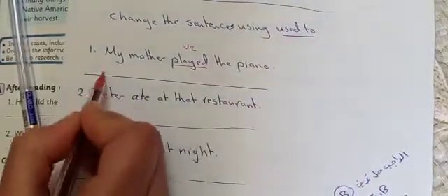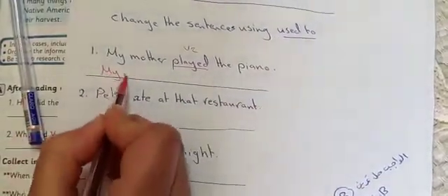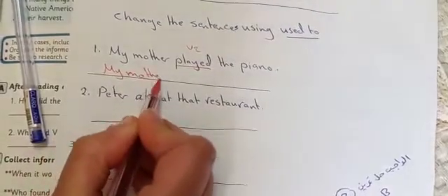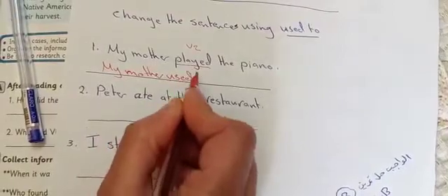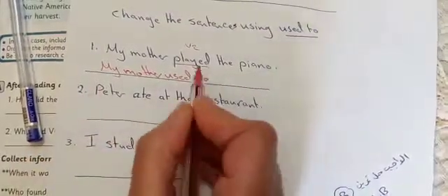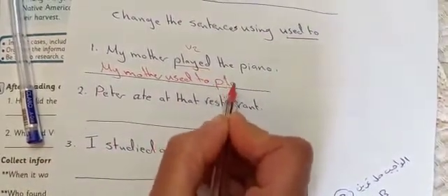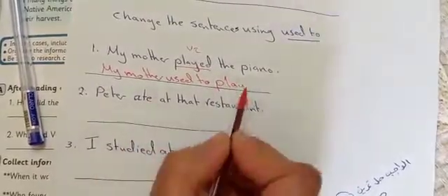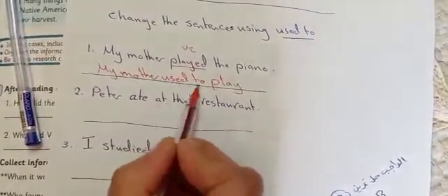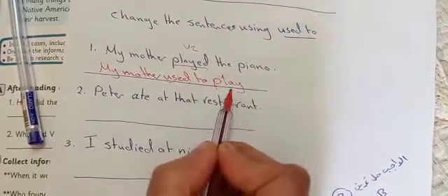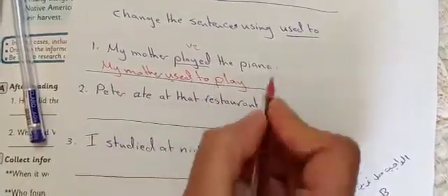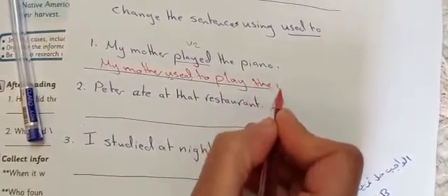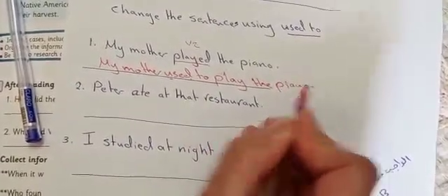So how do I make the sentence? My mother, begin with the subject. My mother used to what? The verb play. Why not played? Why did I remove the ED? Because we agreed that after used to we should use the base verb. Okay? So my mother used to play the piano. Mom used to play the piano.